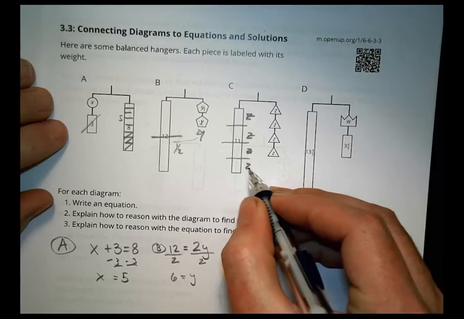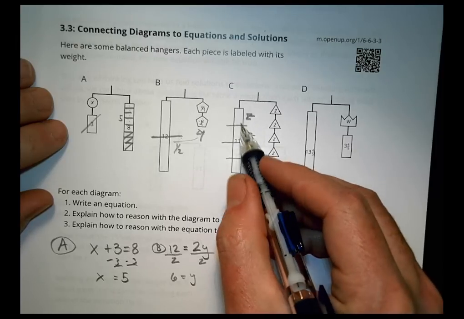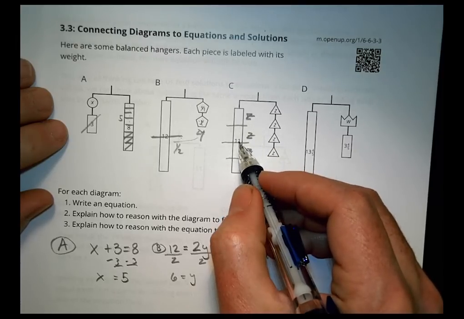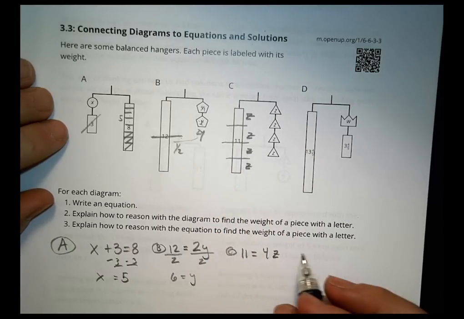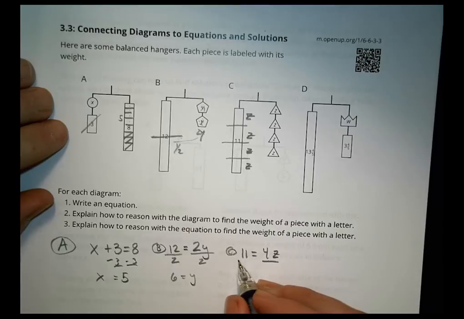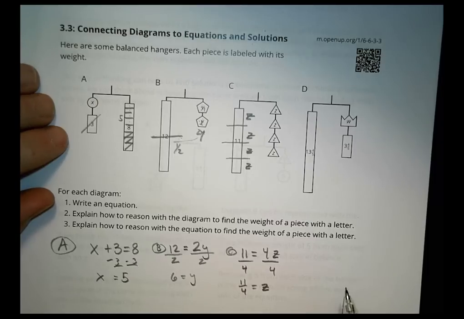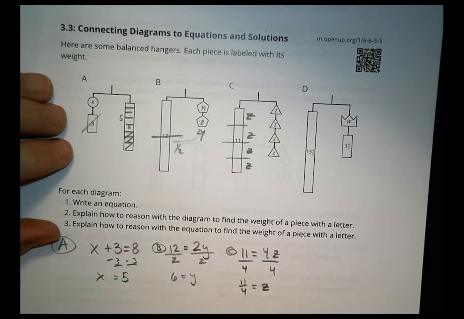Alright? So each z is 11 divided into 4 sections, because that's all we're doing. So how do you get 11 divided by 4 sections? Well, you divide both sides by 4, and you end up with 11/4 equals z. And that might seem a little strange, but that is actually the right solution there.